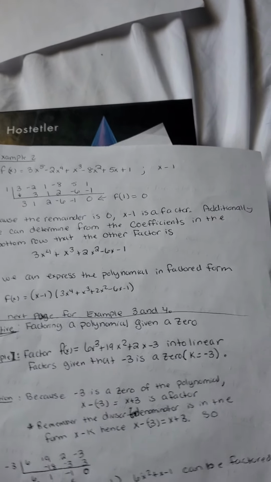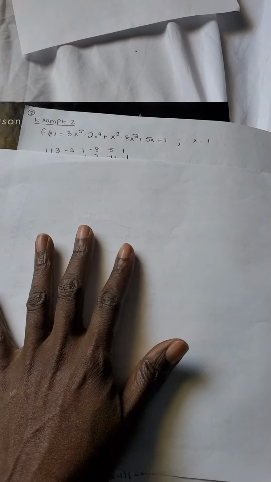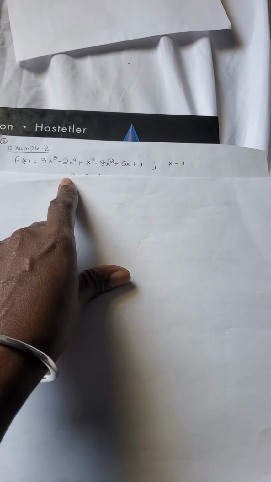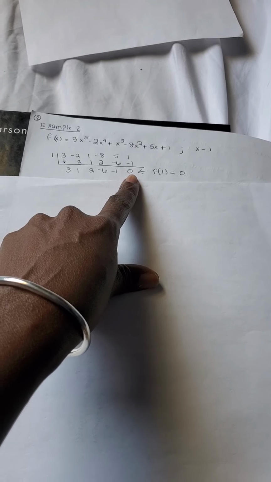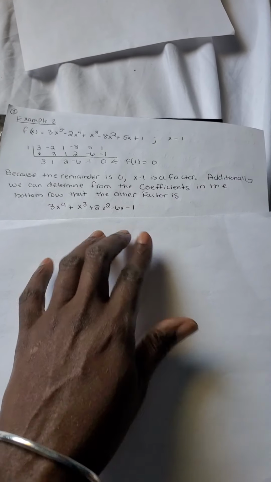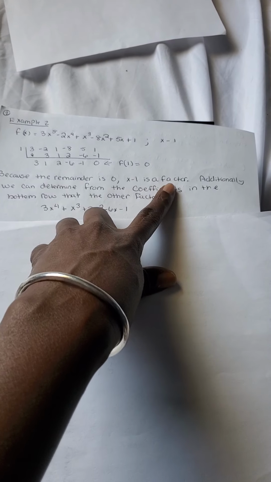Now let's look at example number 2. If I have this function here, I want to know if x minus 1 is a factor of this function. Well, using my synthetic division, I see that the remainder is 0. Since the remainder is 0, I know that x minus 1 is a factor. The solution: because the remainder is 0, x minus 1 is a factor.